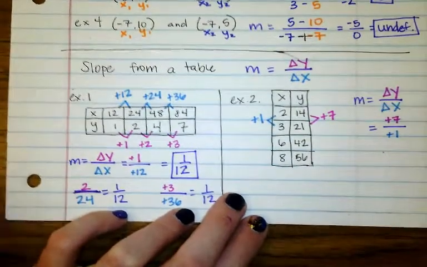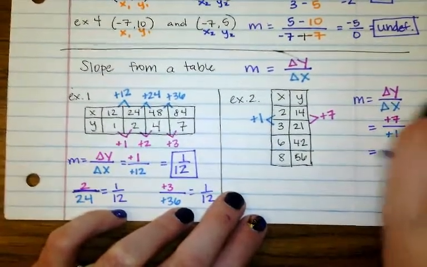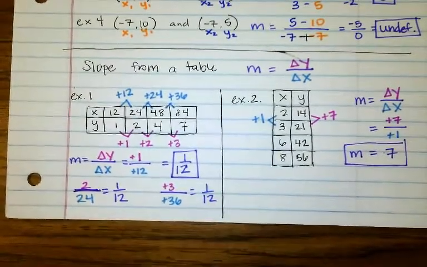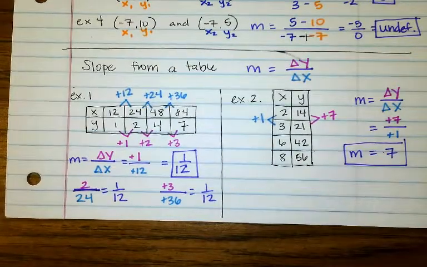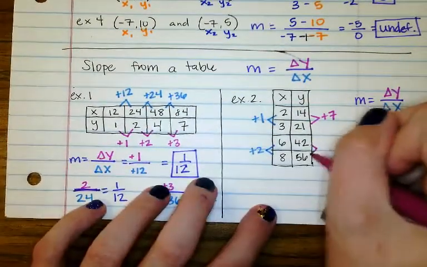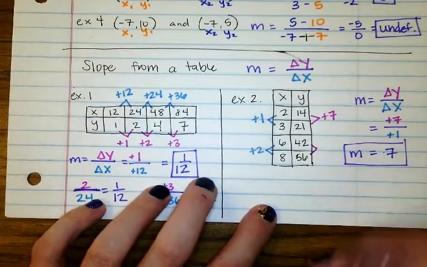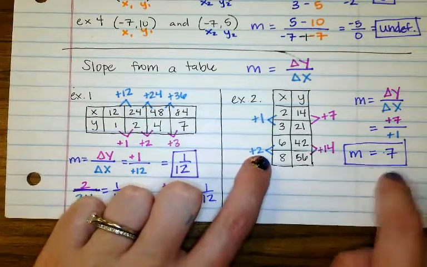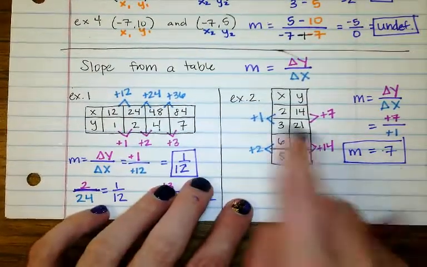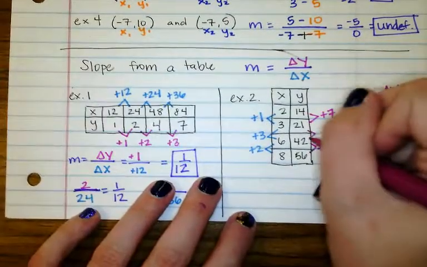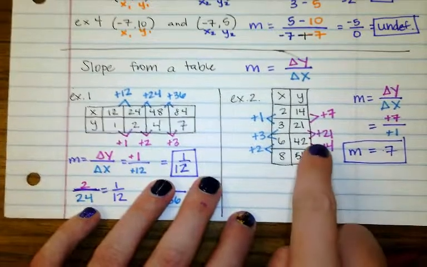Would that have worked if I picked any other 2 points on here? Absolutely. Like between 6 and 8, that's a plus 2. Between 42 and 56, that's plus 14. Well, guys, what's 14 divided by 2? 7. Over here, I think it would have been plus 3 and plus 21. Well, what's 21 divided by 3? 7. So every time it works, even if you use a different variable, or even if you pick different points.